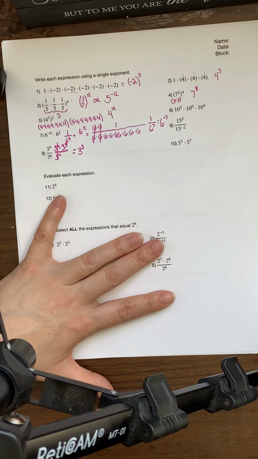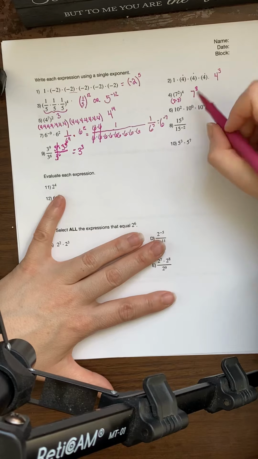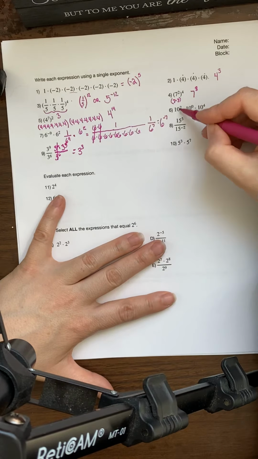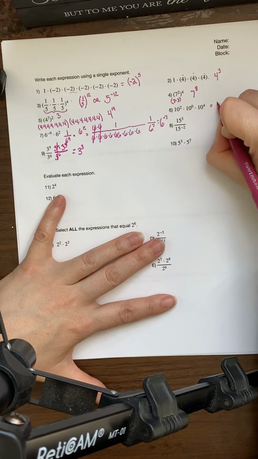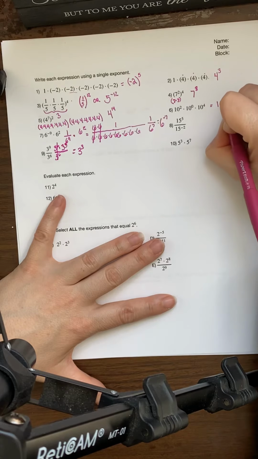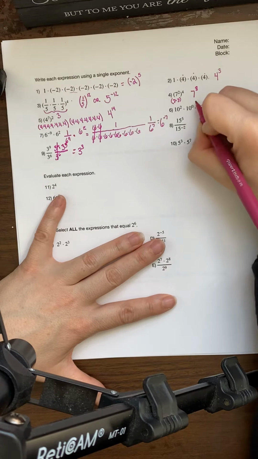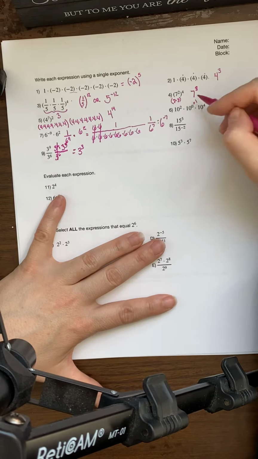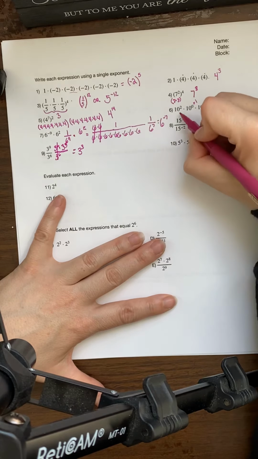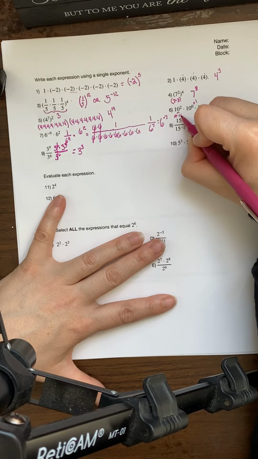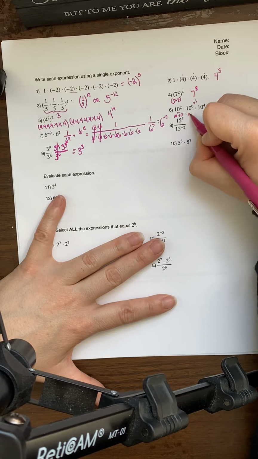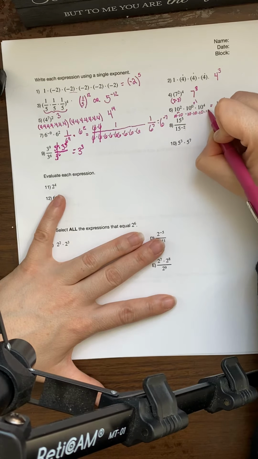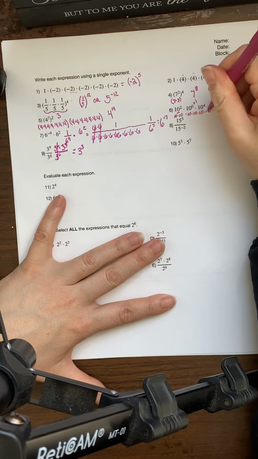See? All right. This one, we've got 2 10s, 0 10s, and 4 10s. Well, how many is that? 6 10s. Remember, this just equals 1. So 1 times anything is anything, right? We've got 10 times 10 times 0 10s times 4 10s. 1, 2, 3, 4, 5, 6.